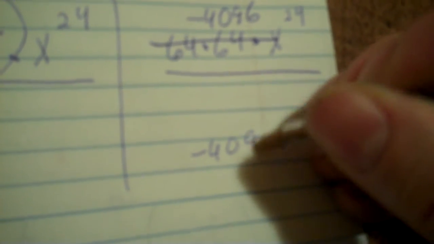2 to the 6th, okay? Don't put 12, okay? Then x to the 24th power. Okay, now you should probably multiply these. No, it's not 0. You're not adding them, okay? You're multiplying them. -4096. And that's your answer. If the bottom's empty, it doesn't matter. So -4096 times x to the 24th power.